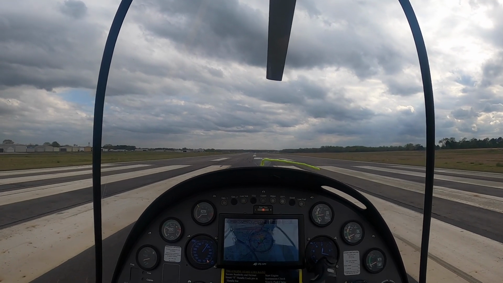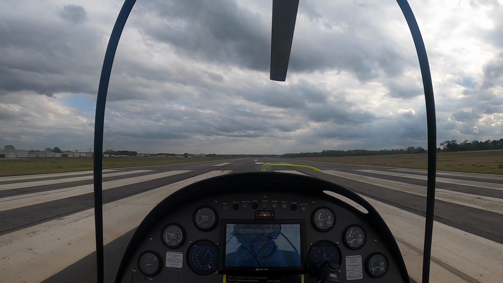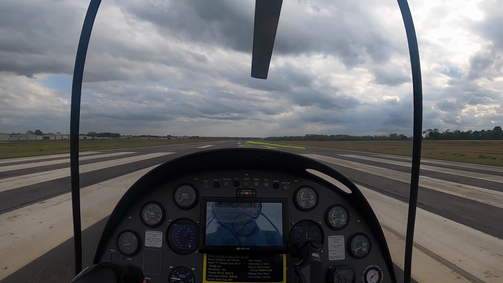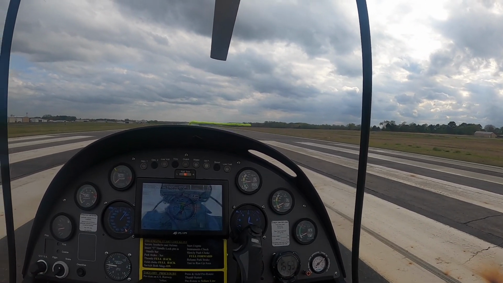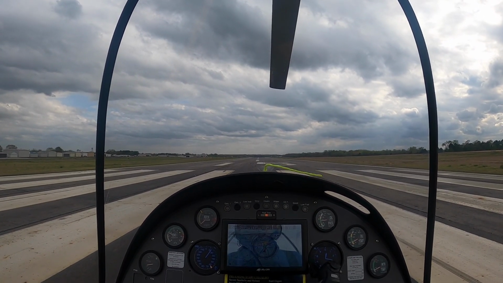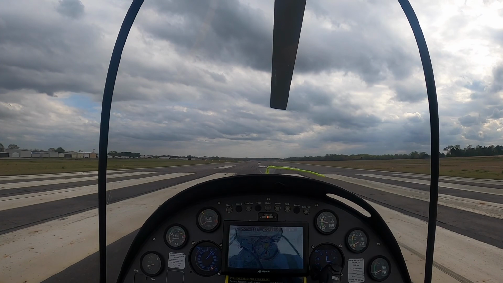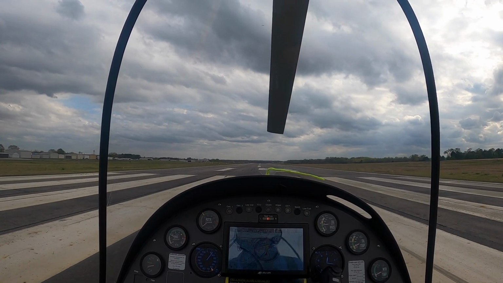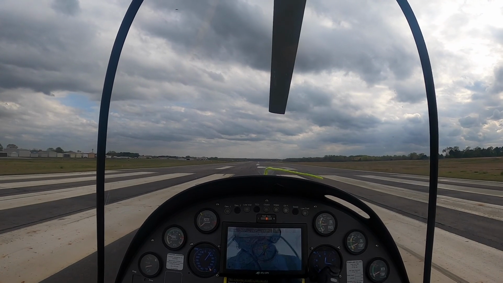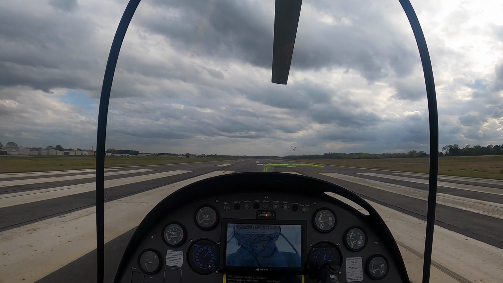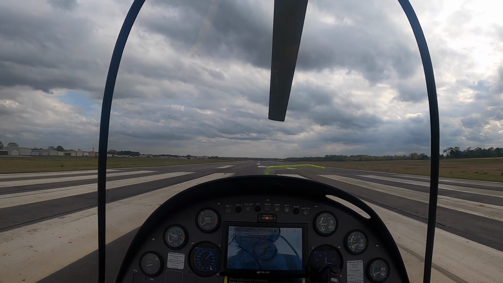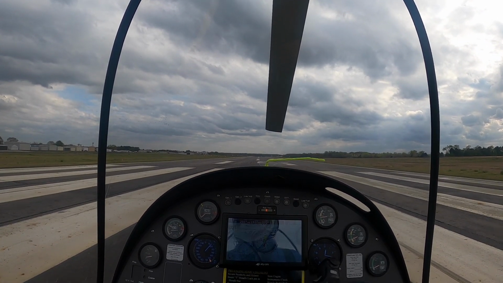But really, I recommend you just leave the cyclic centered all the way back on takeoff, and then wait until the aircraft becomes light, the rotor blades are up to speed, and the aircraft starts to lift. Then you can feel what the wind is doing, and to me it's much easier. Then you can put in the cyclic input to counteract the crosswind.